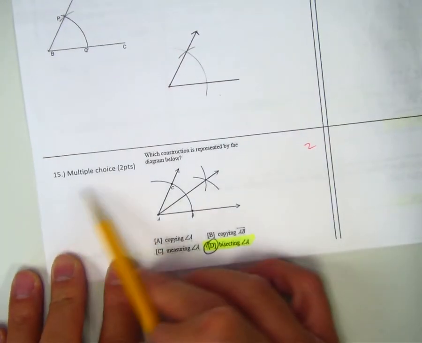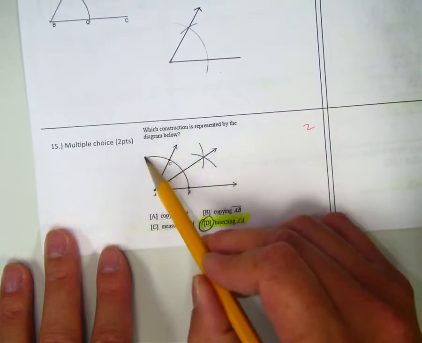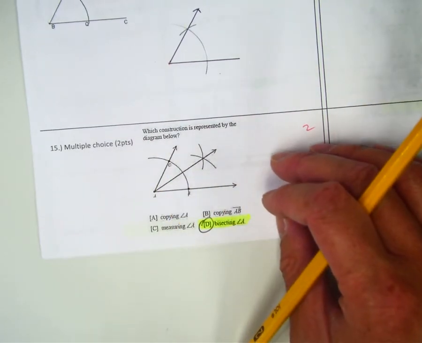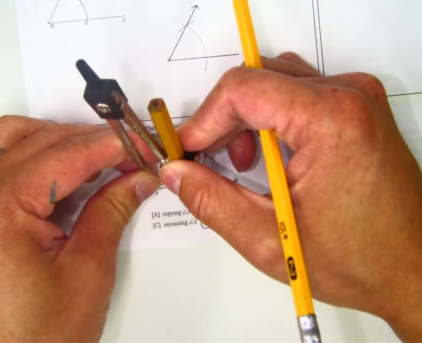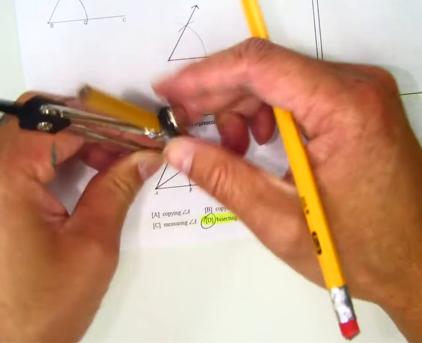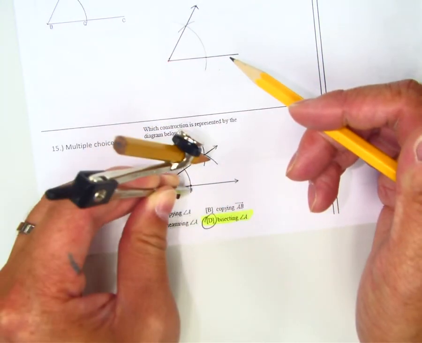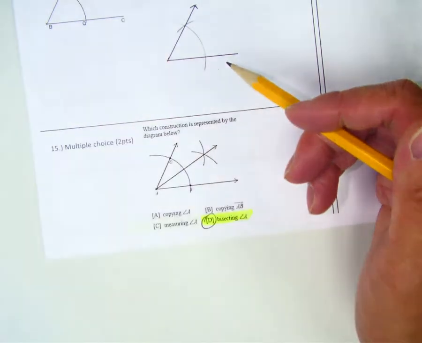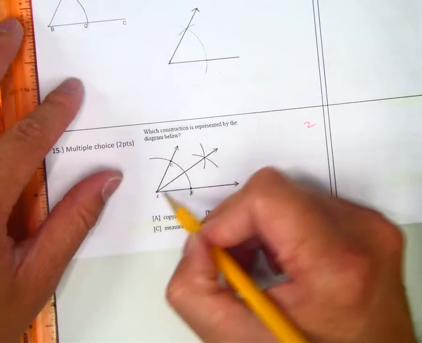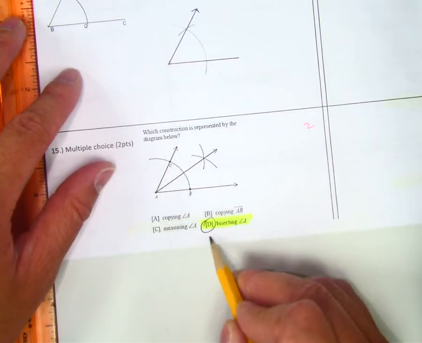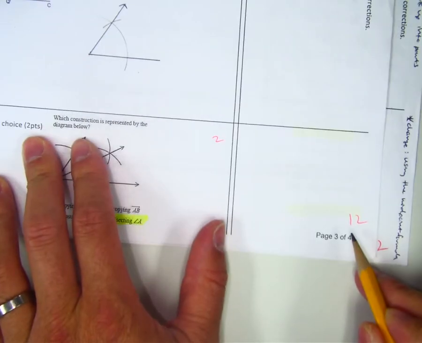Question number 15, multiple choice. Which construction is represented by the diagram below? Notice how you have an arc there. If you find this difficult, just go through the construction they gave you. Move the sharp end up here and draw an arc. X marks the spot, and you're going through there. You'll notice that you're cutting this angle in half, or bisecting the angle, so that would be D. 12 points for that side.